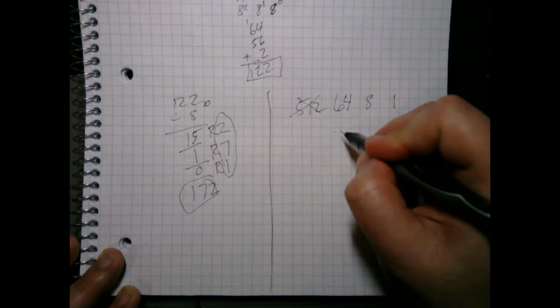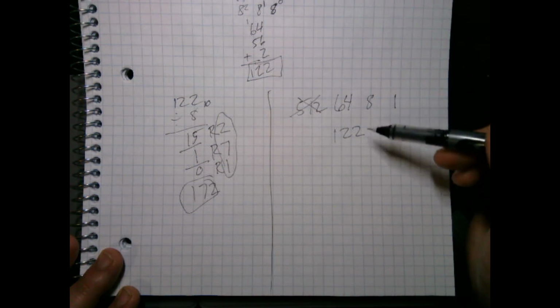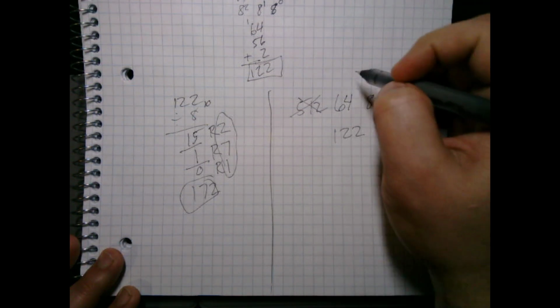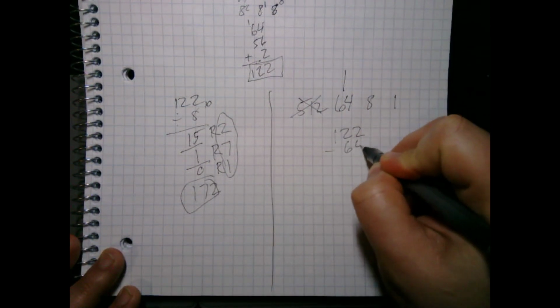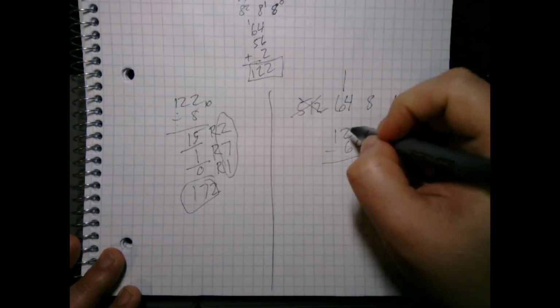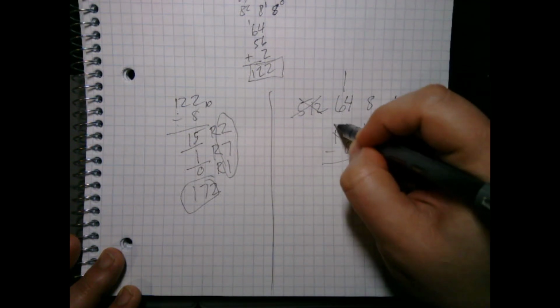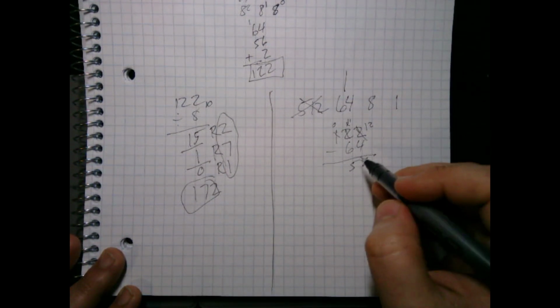So then we write out our original number, and we think, how many times can 64 go into 122? It can only go into 122 once. So we'll put a 1 down, and we'll subtract off that 64. We're left with 58.